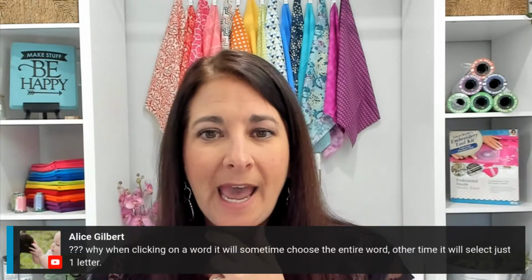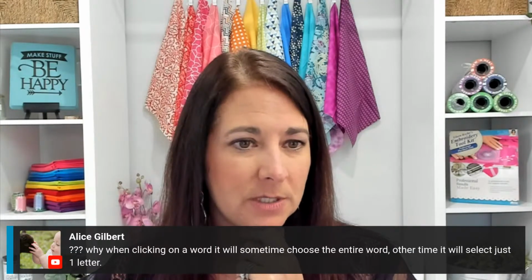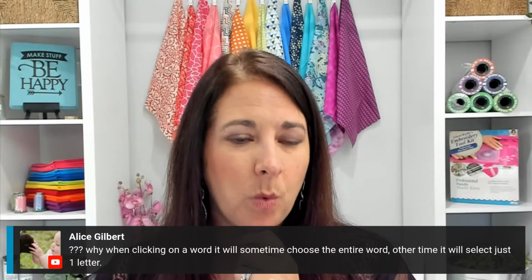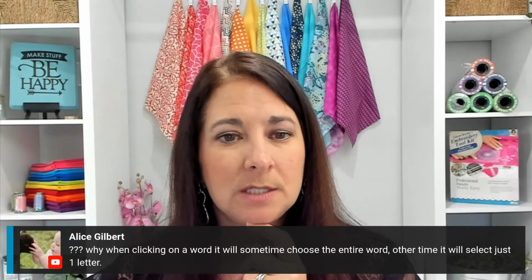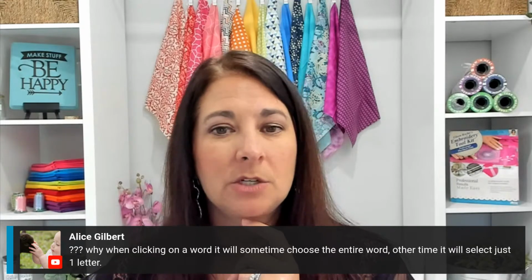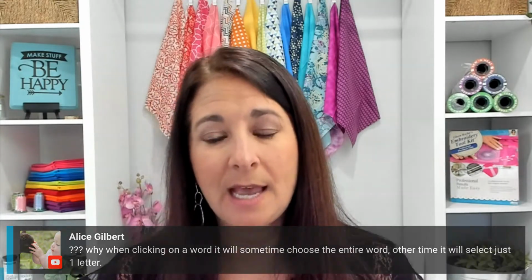So let's see what here. Alice Gilbert says, why when clicking on a word will it sometimes choose the entire word, and other times it will select just one letter? That has to do with the design and how it was created. So let me go back over here into the software and we'll talk about this.